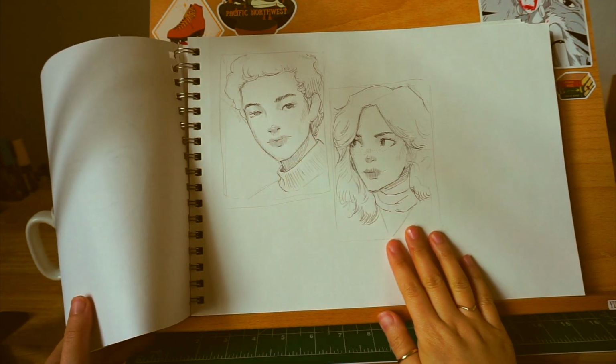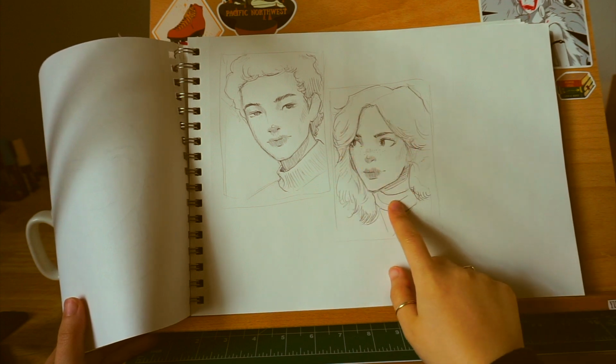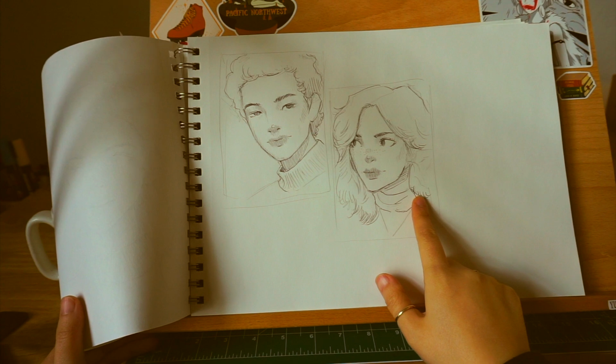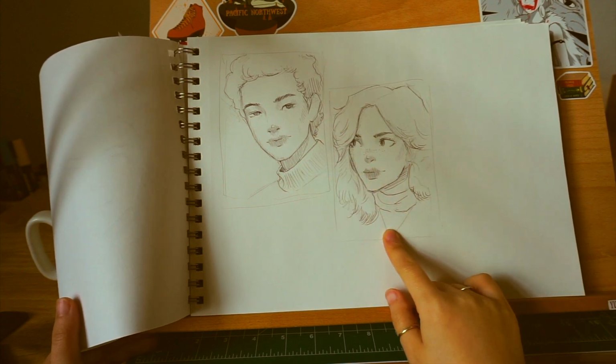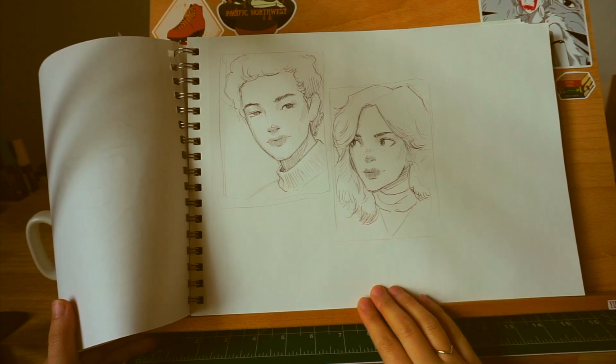Yeah, so these two, I had a couple more on this side. So these two turned out pretty good as well. I actually really like how she turned out. I've drawn this model several times, and she is probably behind the look of a lot of my drawings. But yeah, I really like this one.